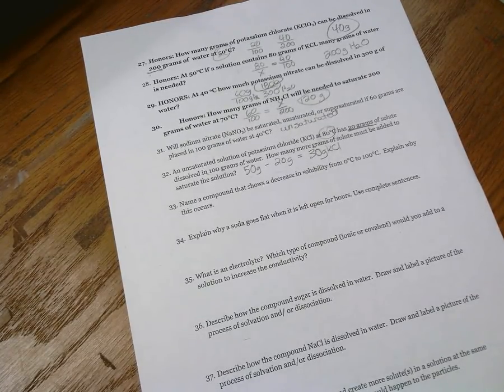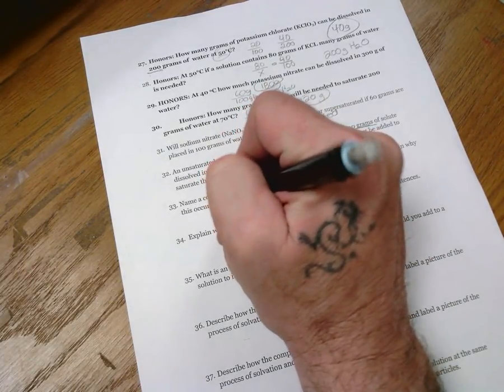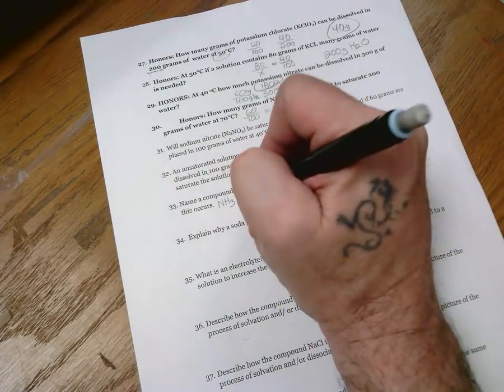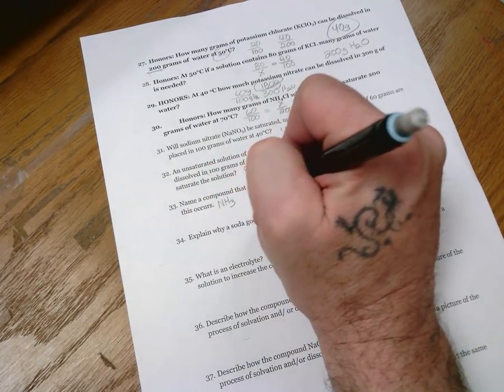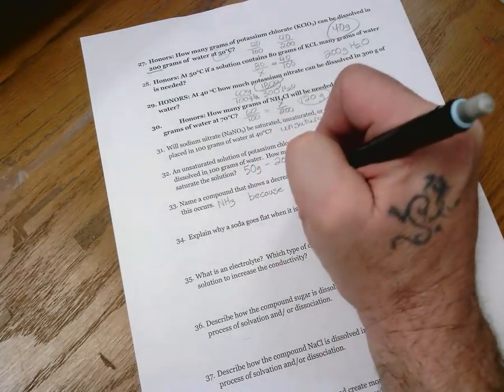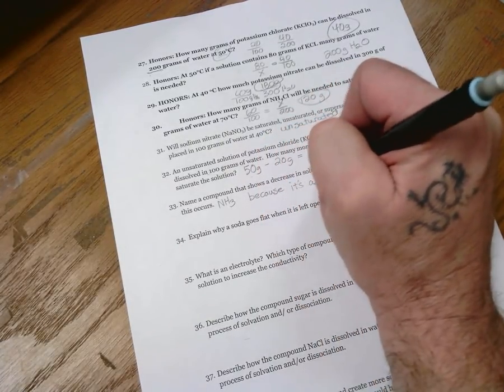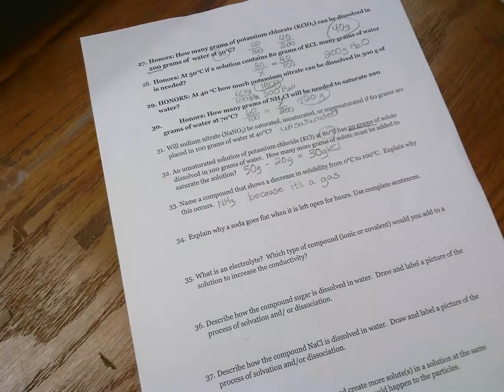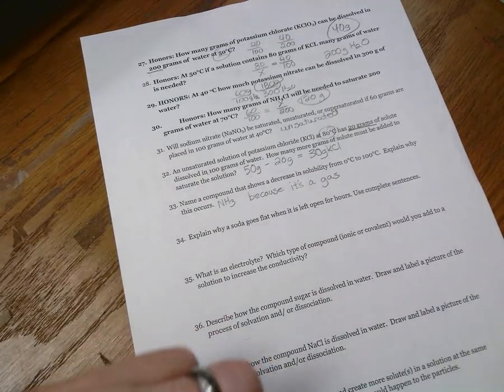Name a compound that shows a decrease in solubility from 0 to 100 degrees. NH3. Why is this? Because it's a gas. I think this is well-traveled ground, right? It's a gas. Oh, by the way, the longer-winded I am, the more video I make you watch when you're just writing down answers to get that grade. Okay.